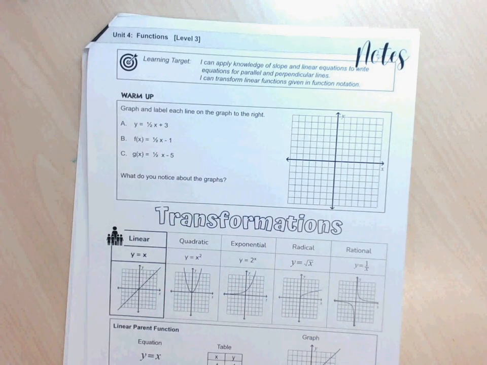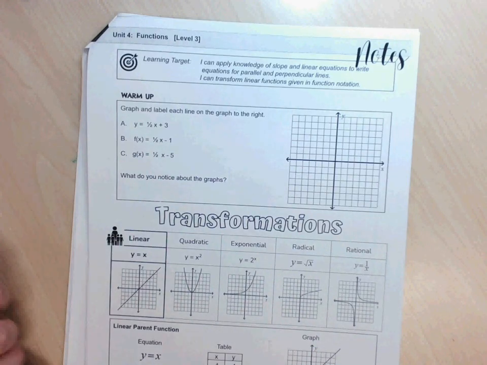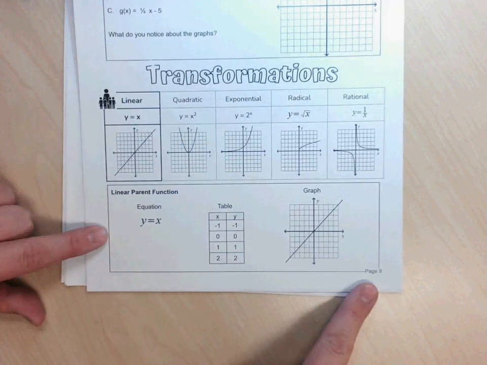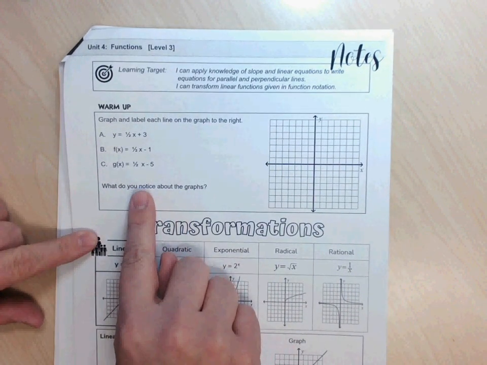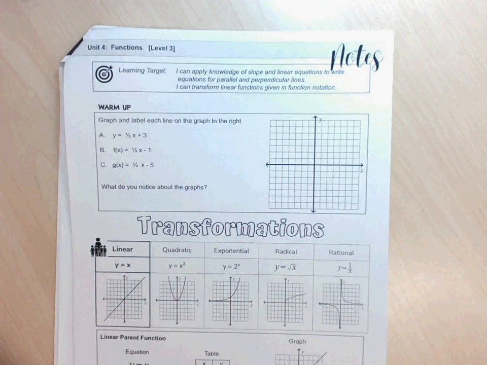All right, I'm trying to keep this video very short because I am about to run out of time. So I'm going to tell you to hit pause multiple times, and during that time you need to hit pause and do whatever it is that you're supposed to do, because if all you do is copy, you're not going to learn anything. So right now I'm on page 9 of your packet, and I want you to hit pause and complete this warm-up to the best of your abilities. When you're done, resume.